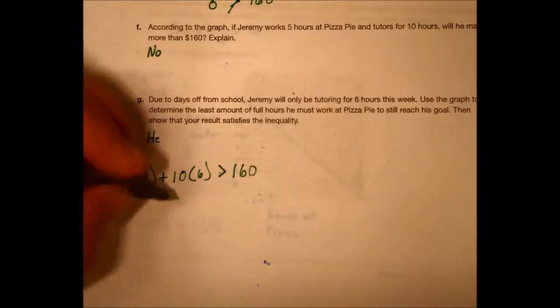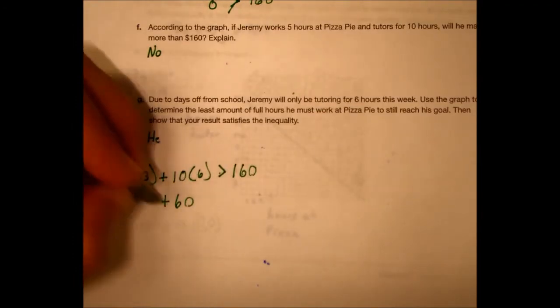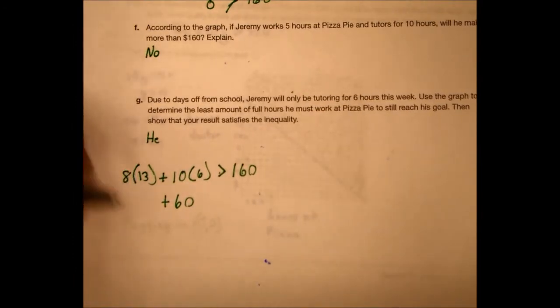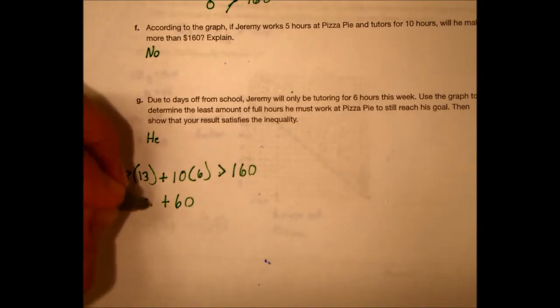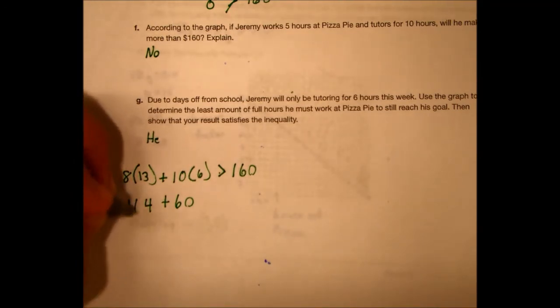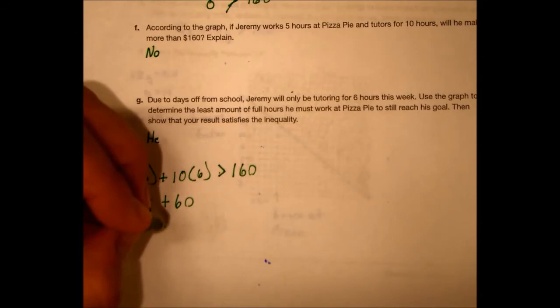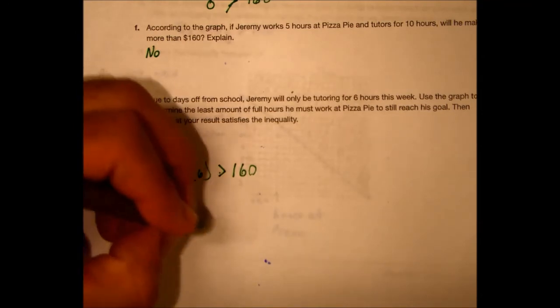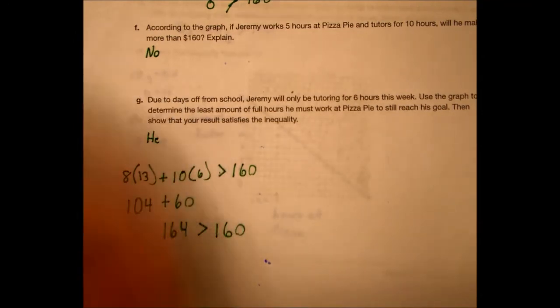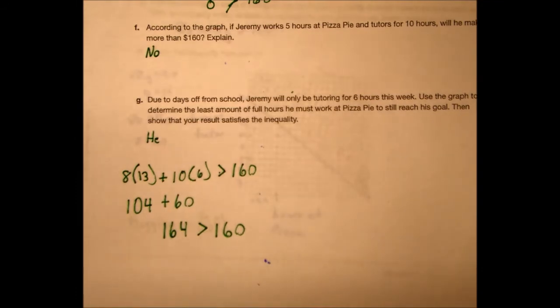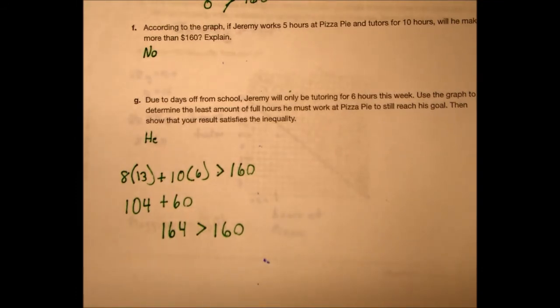So now I do the math. This is $60 plus 13 times 8, 3 times 8 is 24, carry the 2, 8, 104, and I get 164 is greater than 160. And that shows that is true.